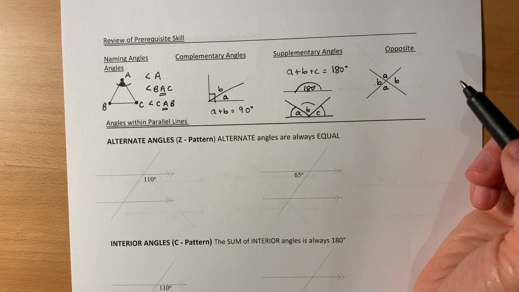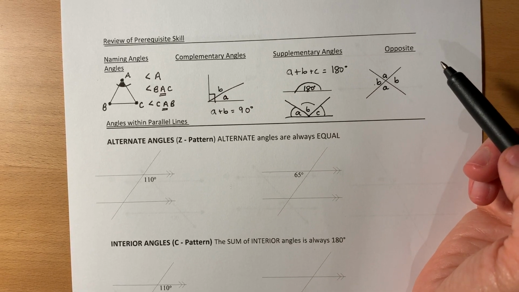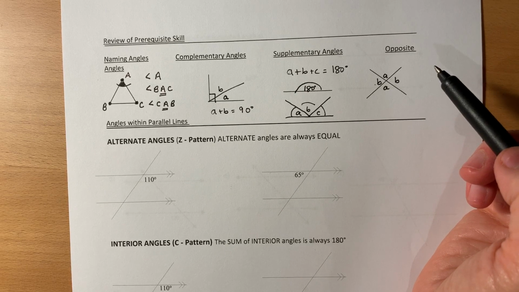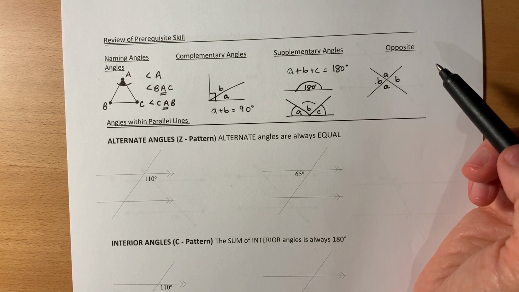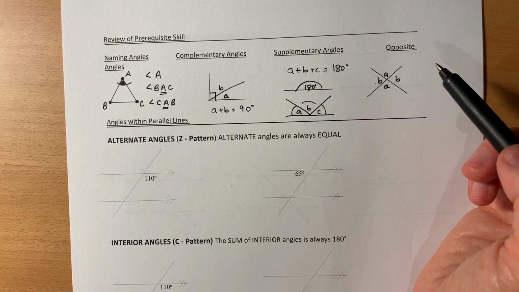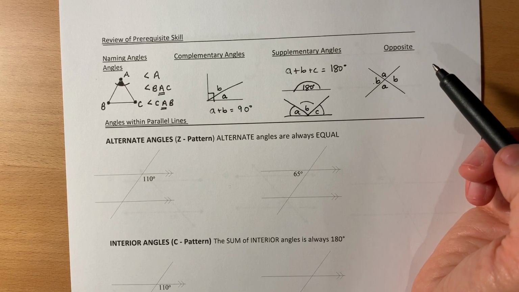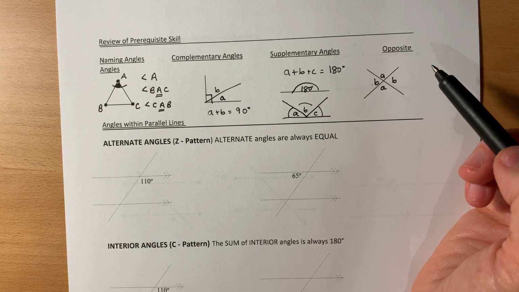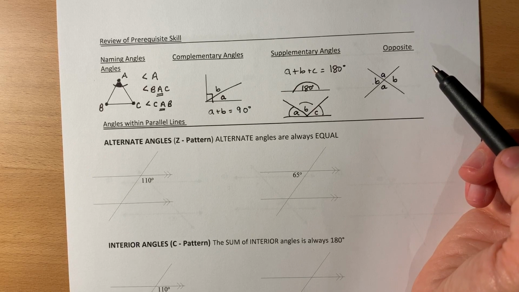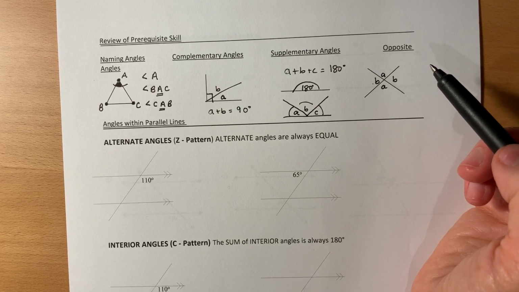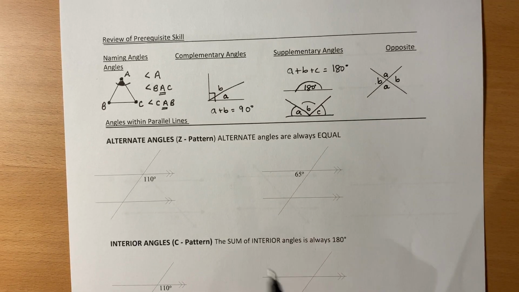The one thing we have to understand when we're doing angles is nothing is drawn to scale. So you will not pull out a protractor and measure it. If you do that, everything will be wrong. Okay, so nothing is drawn to scale. Everything we do is algebraic.